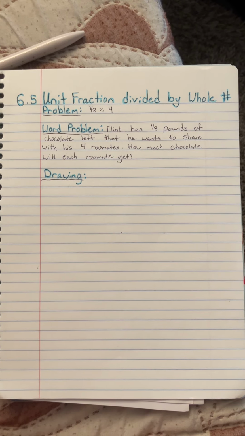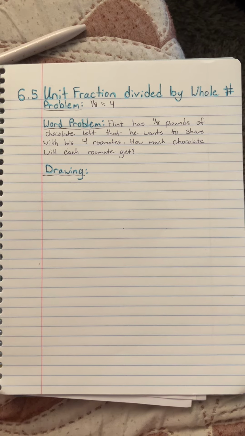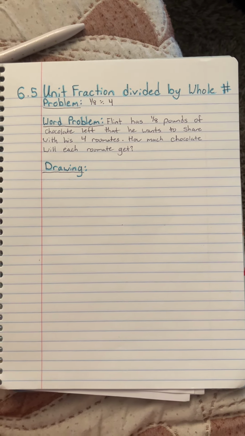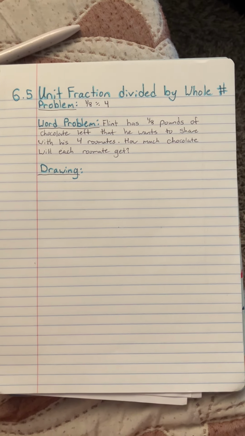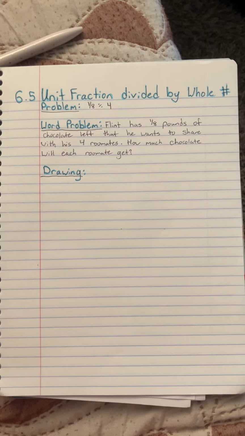I'm going to be going over the unit fraction divided by a whole number, and that is in section 6.5 in our textbook or in week 6 in our modules. The problem I'm going to bring up today is 1/8 divided by 4.